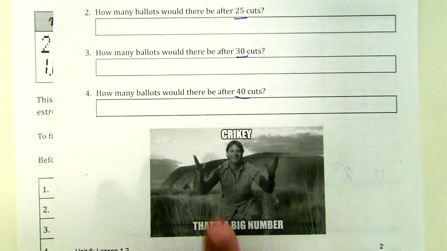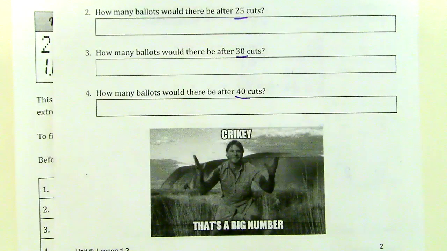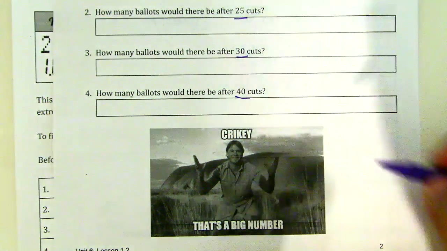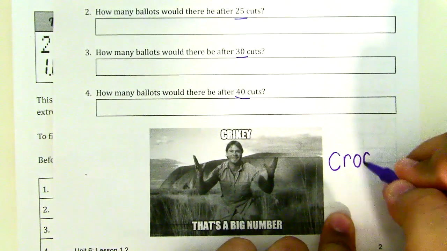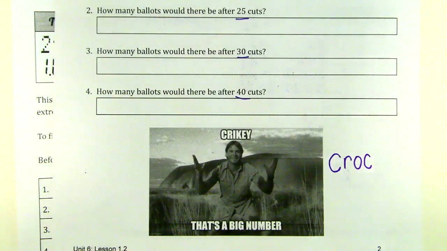I'm not sure if you're familiar with this guy here. This is the Crocodile Hunter. He was famous. He basically went into the wild and looked at crocodiles and wild animals. He's famous for saying, crikey, that's a big gator. So our password for today's Zoom session is CROC, lowercase, C-R-O-C. Again, that is the Zoom password for today, C-R-O-C, CROC for Crocodile Hunter.